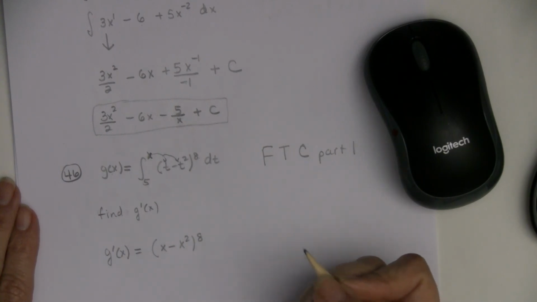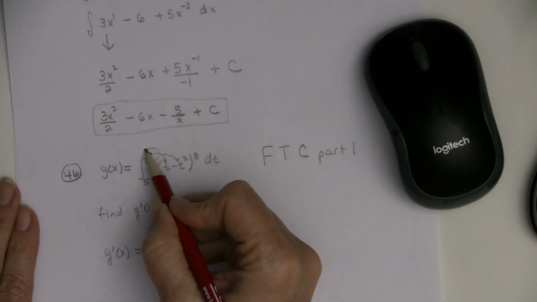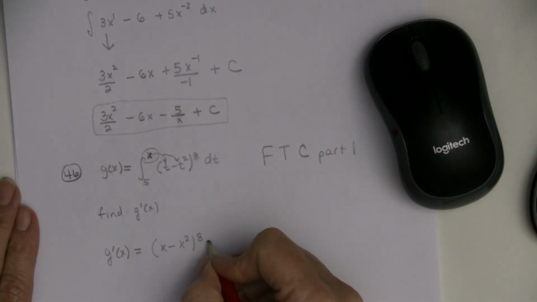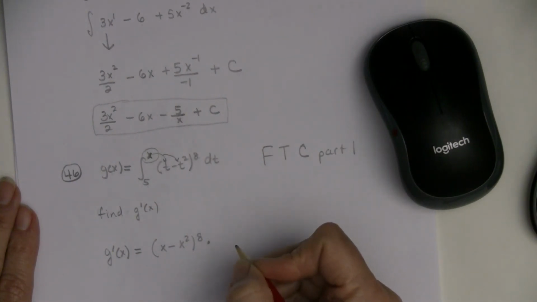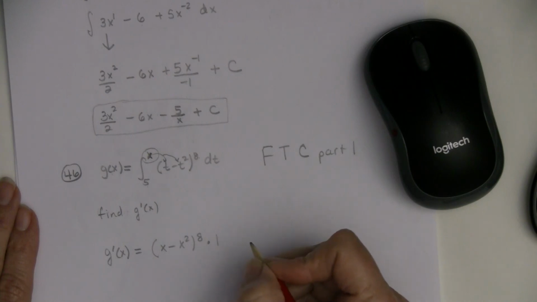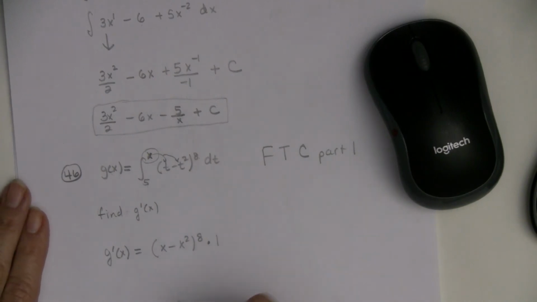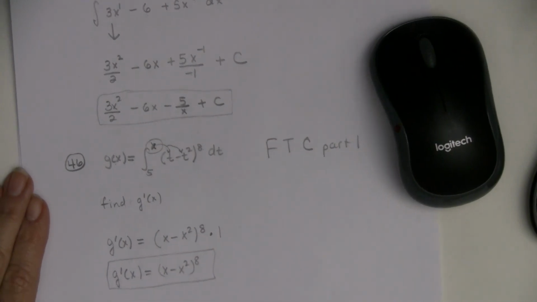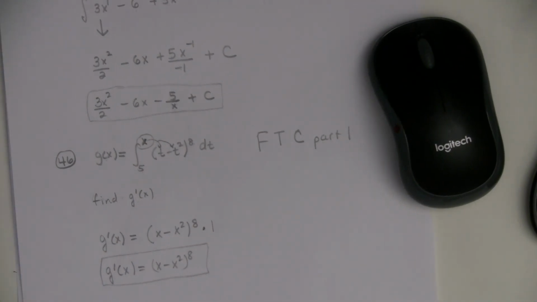And then you take the derivative of this top bound and multiply it right here, because it's a chain rule, which in our case is only 1. The derivative of x is 1. And so my answer is just this. And I'm all done.